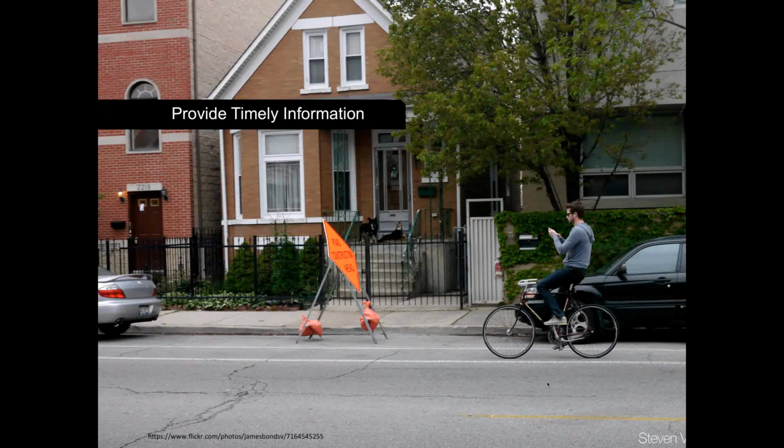So again, we have some user on a bicycle, he's texting or accessing an app. He may not understand that there's road construction ahead, but you want to give the user some kind of notification that's necessary to get the user to fully engage or realize that what they're going to get is up to date.